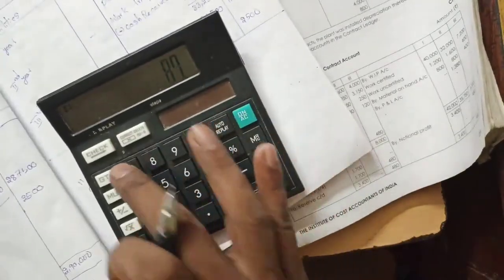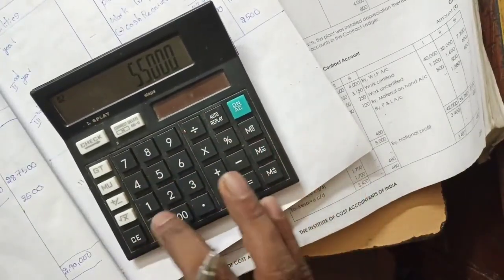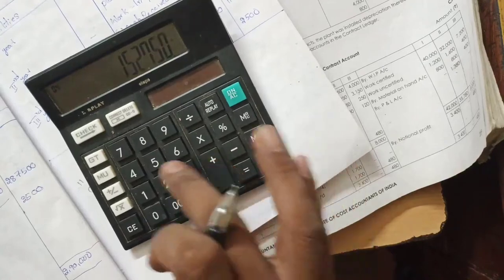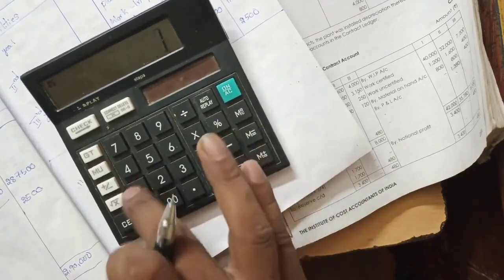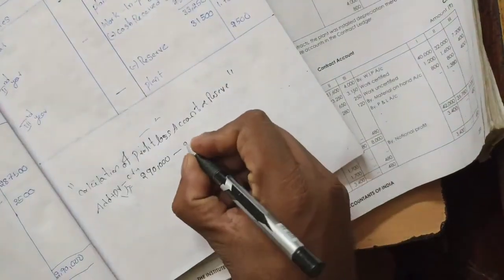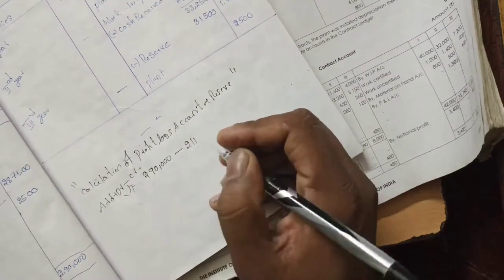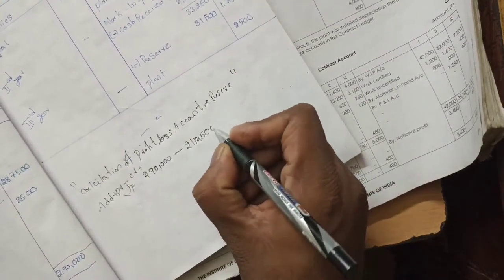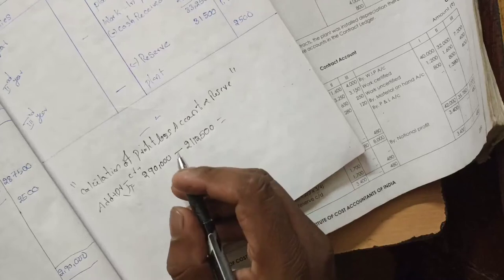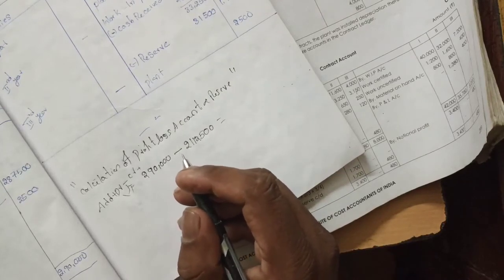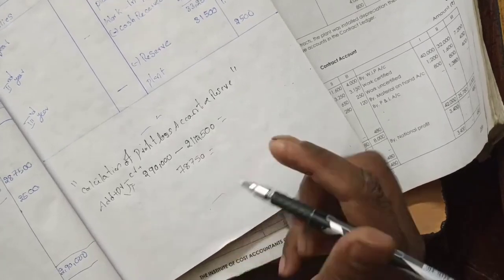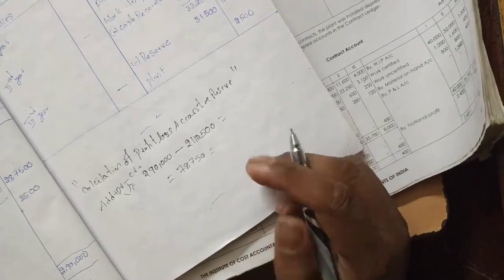So remaining 87,500 plus 55,000 plus 62,050 plus 44,000 plus 57,500 plus thousands plus. So we got 2,11,250. So after deducting, you see 78,750. This is the closing figure, the remaining figure we need to subtract.